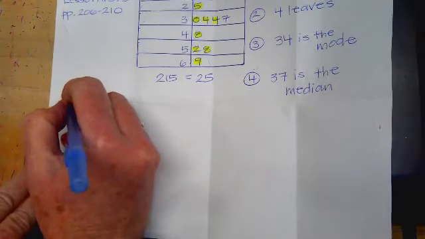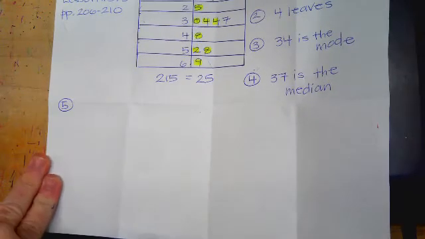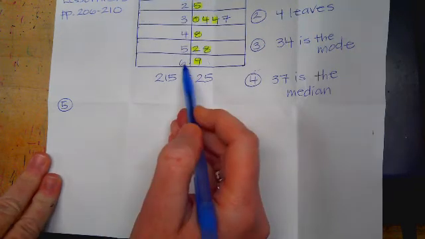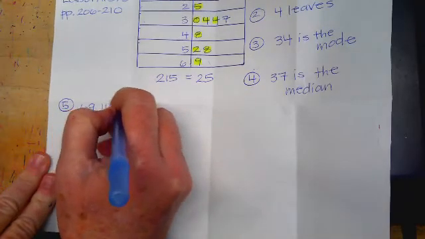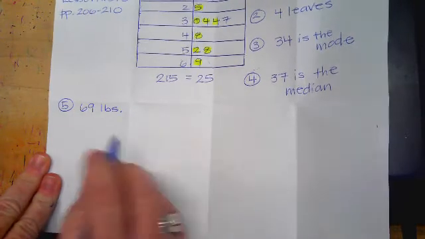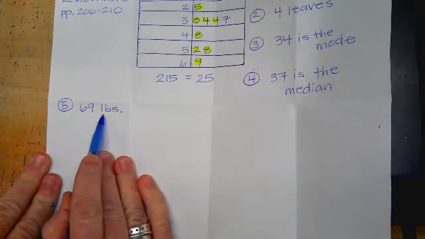Okay? Makes sense so far? Let's look at number 5. I'm going to come way over here. Number 5 says the greatest weight of a crate of potatoes is, well, which number is the largest? 69, right? 69 pounds.